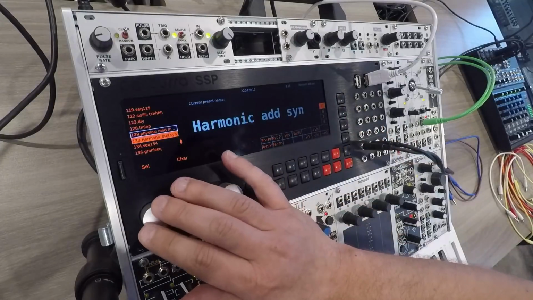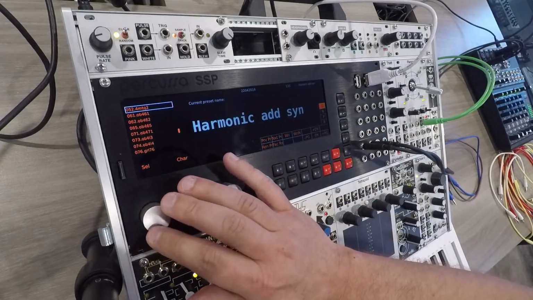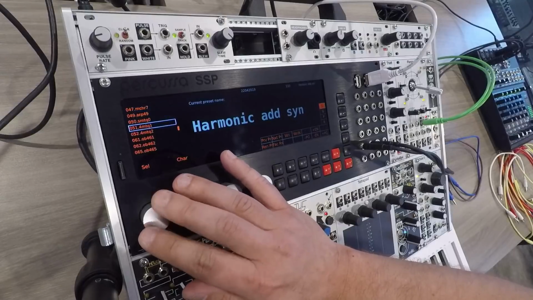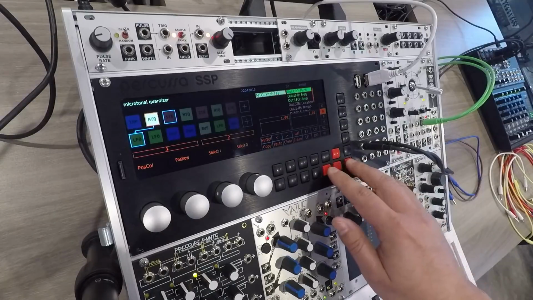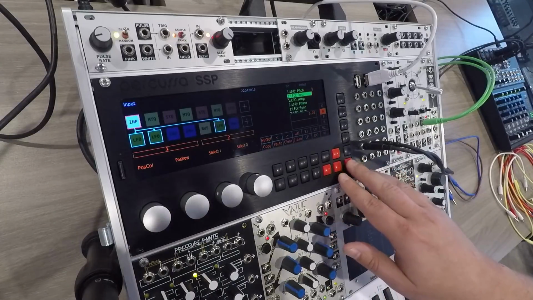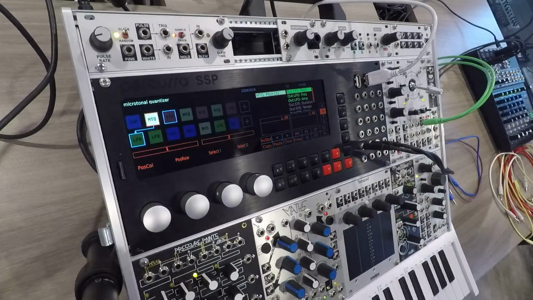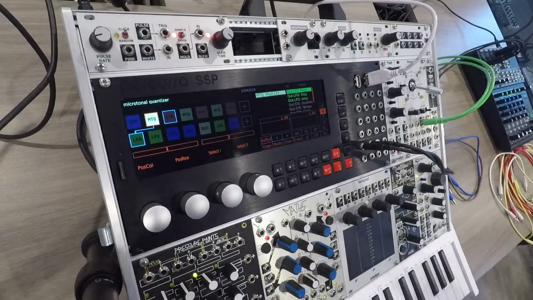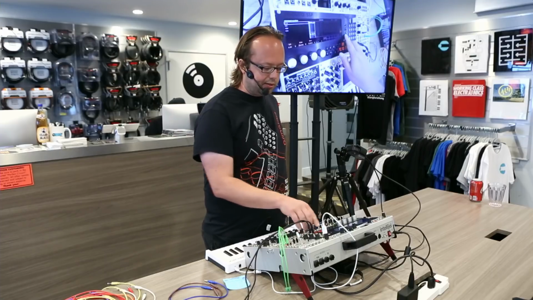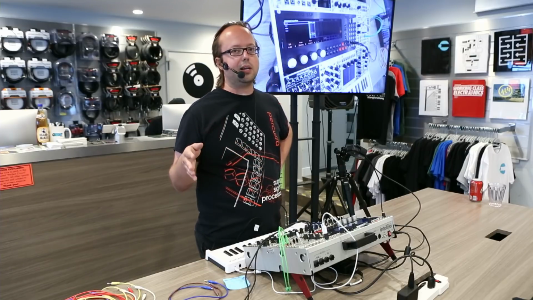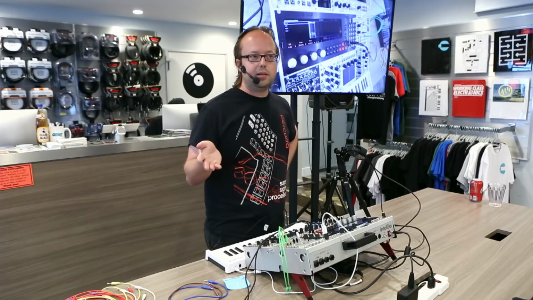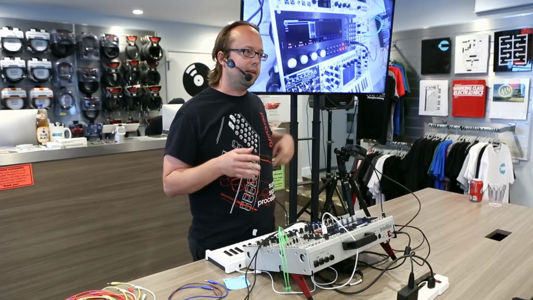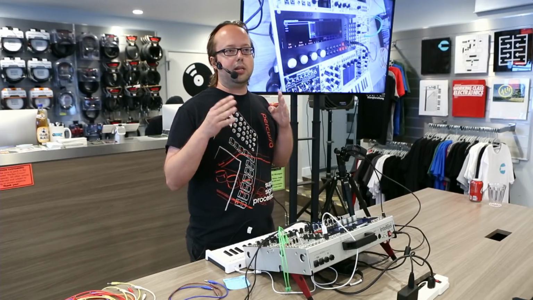Then let's go to the microtonal quantizer. So there is a quantizer in the SSP which supports microtonal scales. And so this patch has 4 microtonal quantizers, and then it has 4 sequencers and 4 LFOs. And the microtonal quantizer can load any scale from the Scala archive. There's about 4,500 scales, which are free. You can make your own as well. A scale file is just a text file with ratios in it.